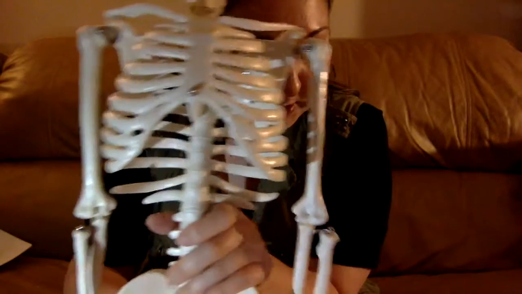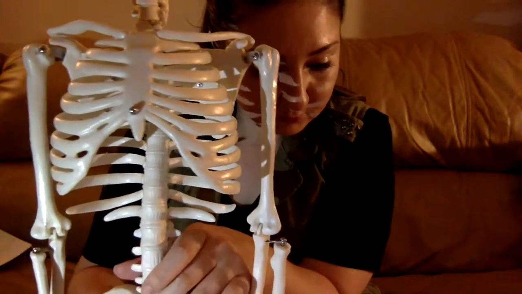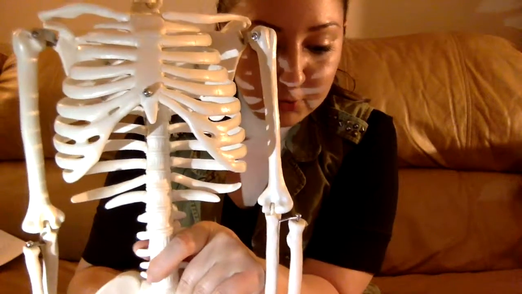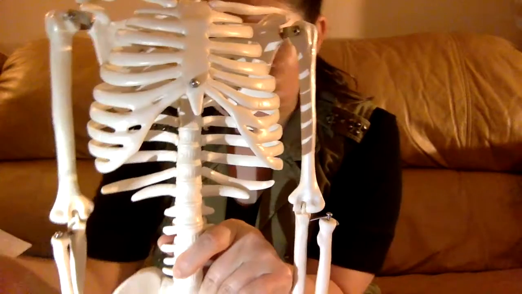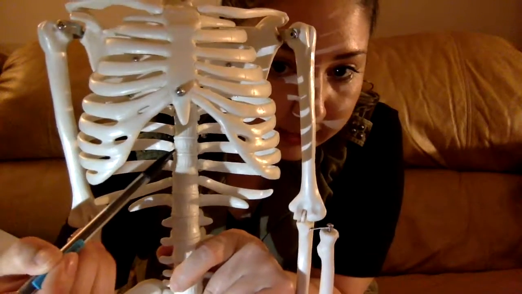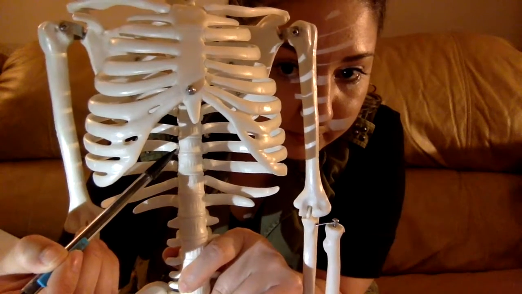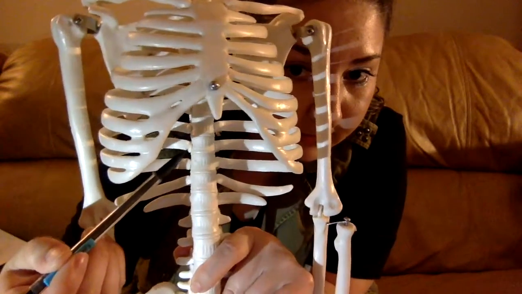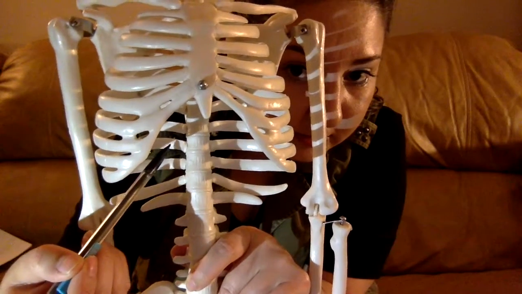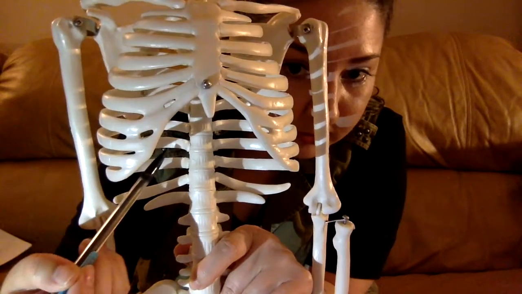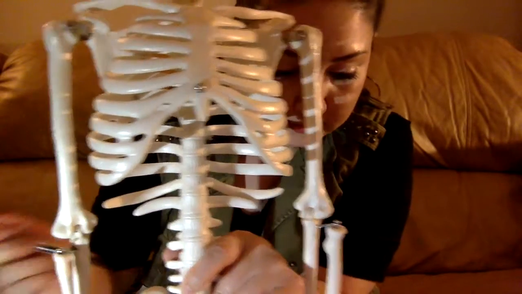And next I'll be pointing out the head, neck, and tubercle. So right inside here we have the head of the rib. Next to it we have the neck, and this longer area here we have the tubercle. It's a little hard to see there.